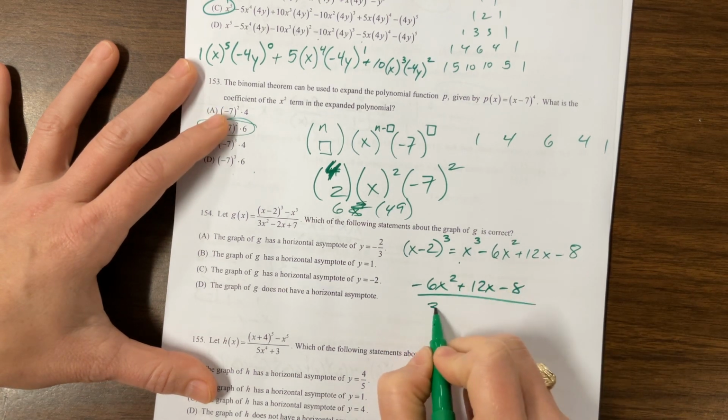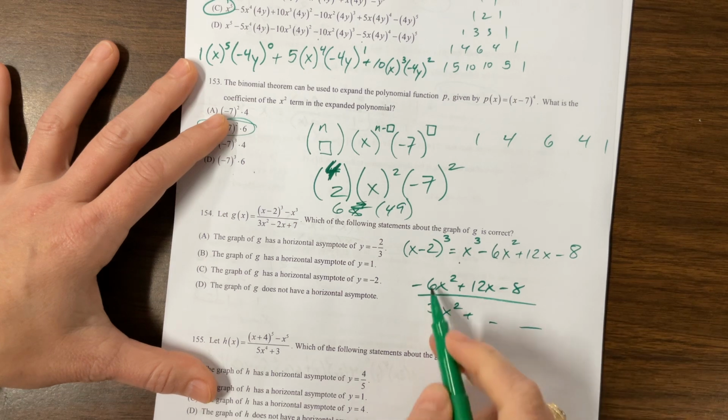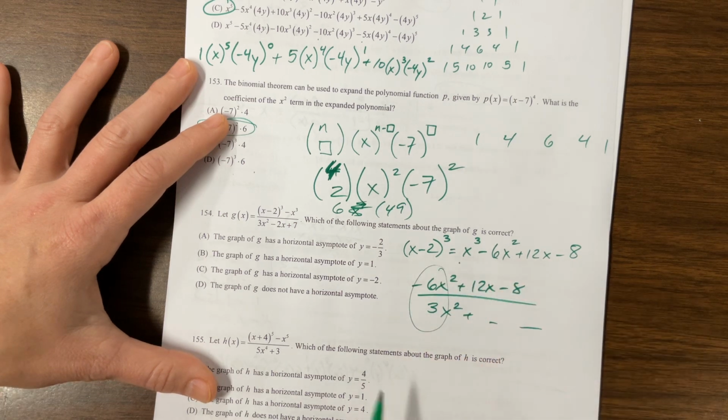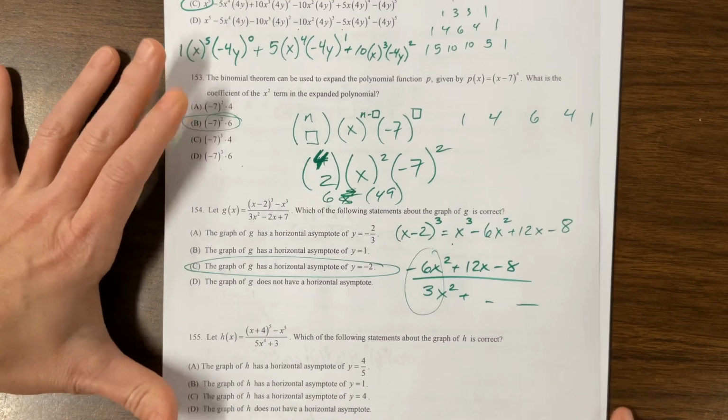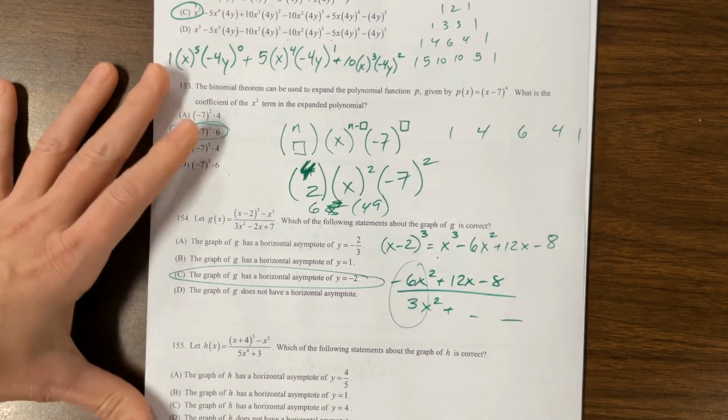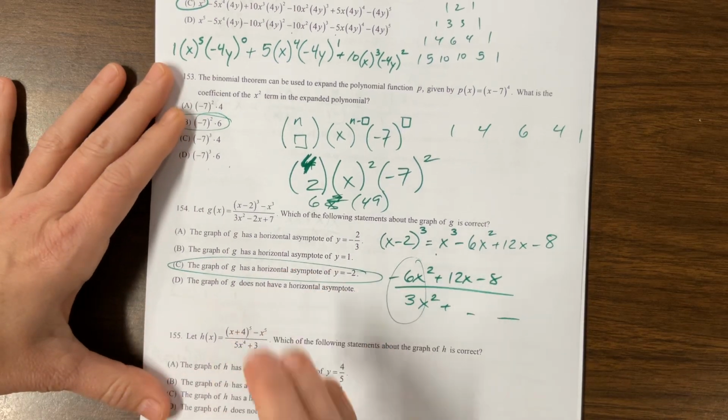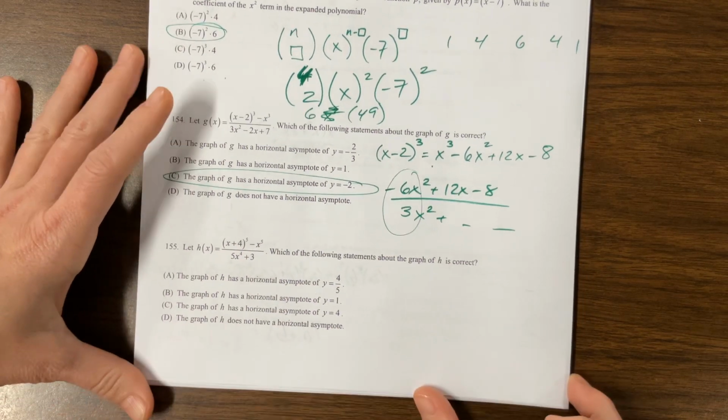Would I have done all of this? Probably not myself. And then I have 3x squared plus, and I don't really care. So divide the leading coefficients and I get negative 2. So it has a horizontal asymptote of negative 2. That was a fun way to mix binomial expansion. I'm going to have to file that away. I should write that on a test question or come up with my own version.